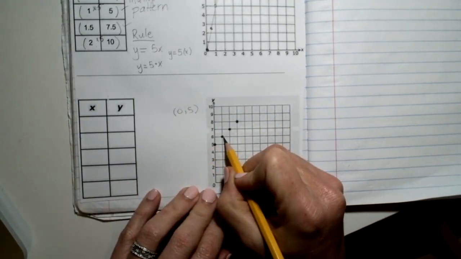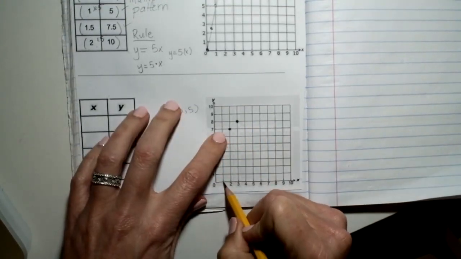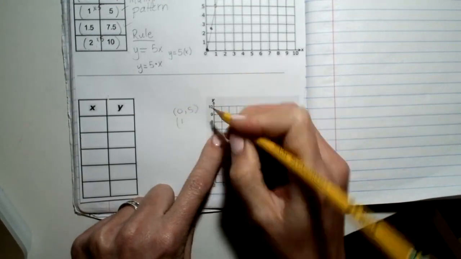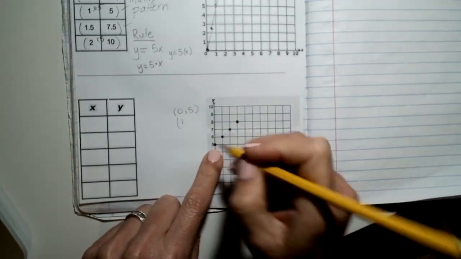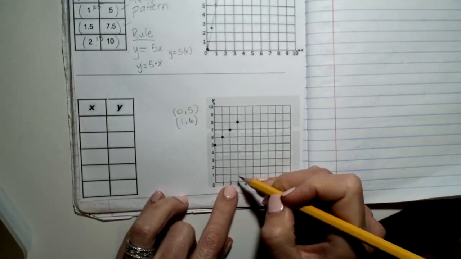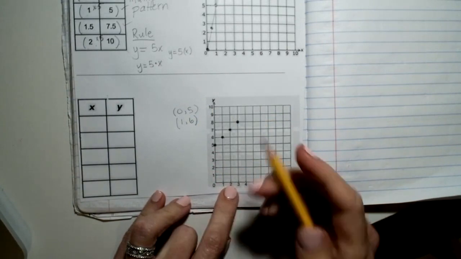Now I'm going to plot my point for my next dot. This dot right here goes to the right 1 on the x, so my x is 1, and then my y is 6. And I've got to keep going. I've got to write all my ordered pairs before I even think about finding the rule or the pattern.